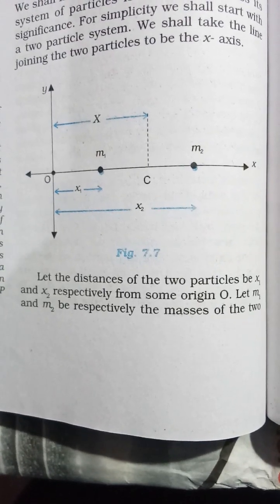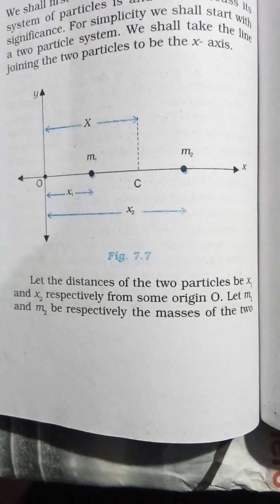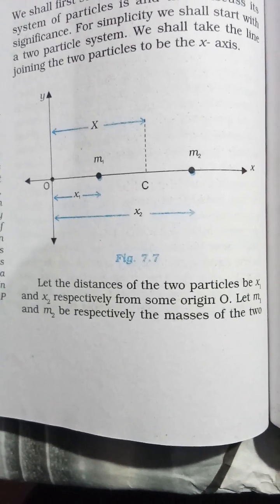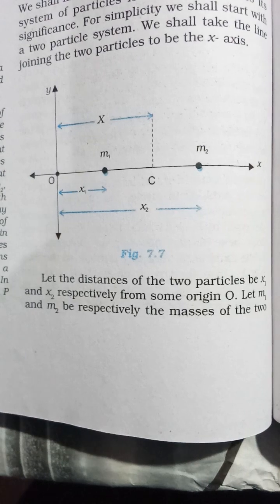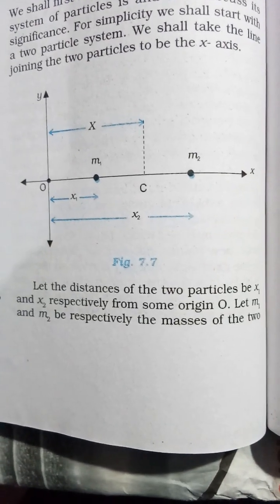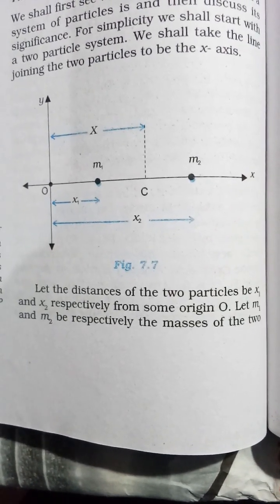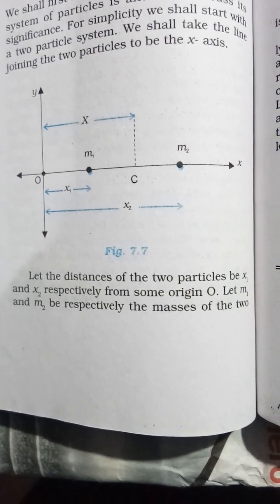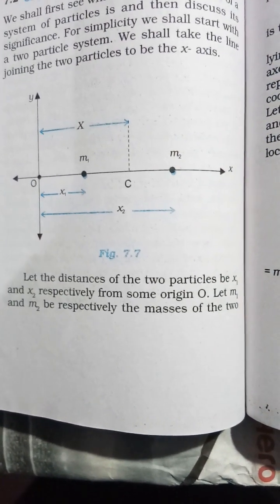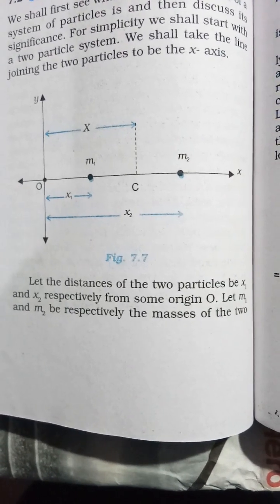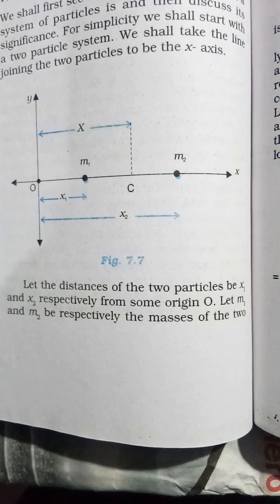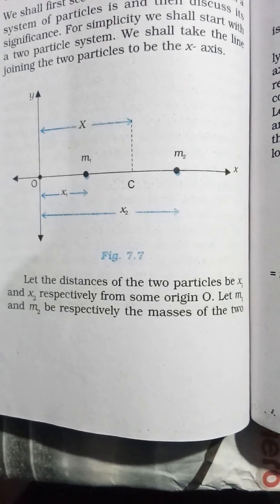weighted mean of x1 and x2. If the two particles have the same mass, m1 is equal to m2 is equal to m, then x is equal to (m x1 plus m x2) by 2m, which is equal to (x1 plus x2) by 2. Thus, for two particles of equal mass, the center of mass lies exactly midway between them.